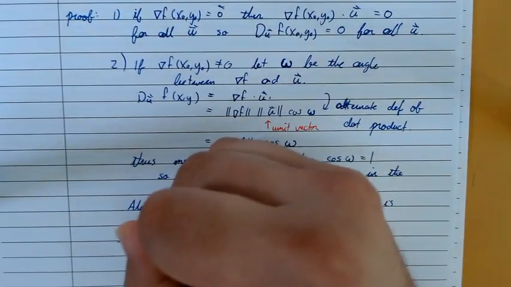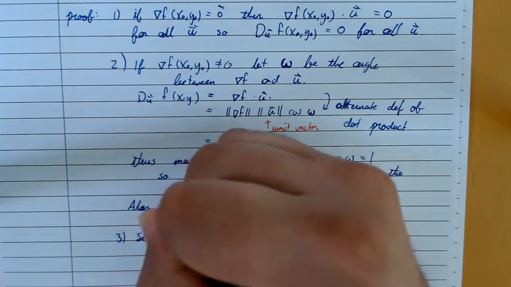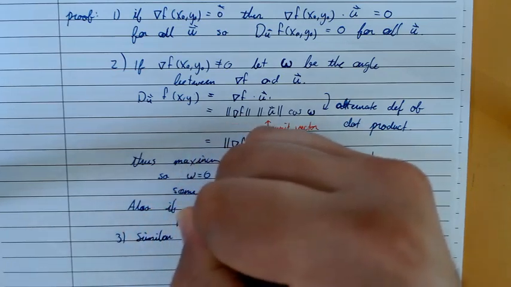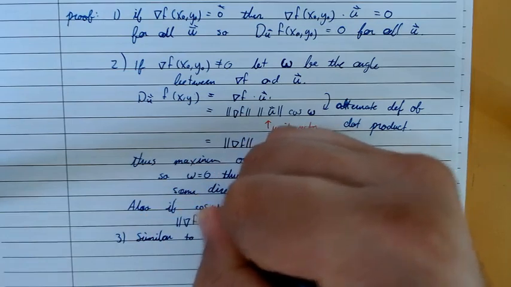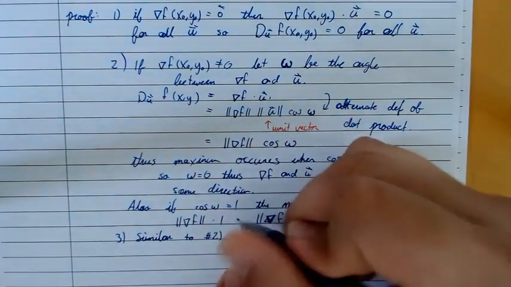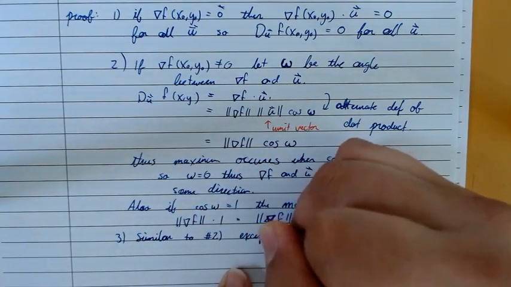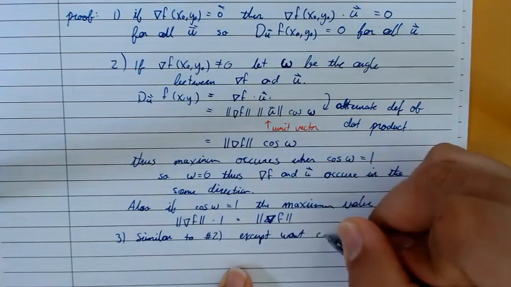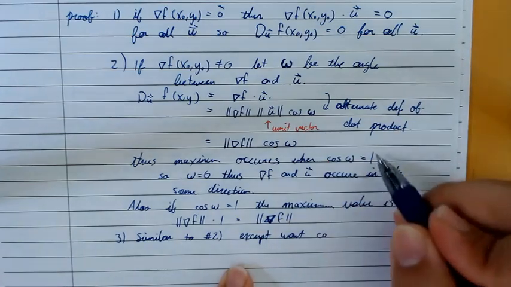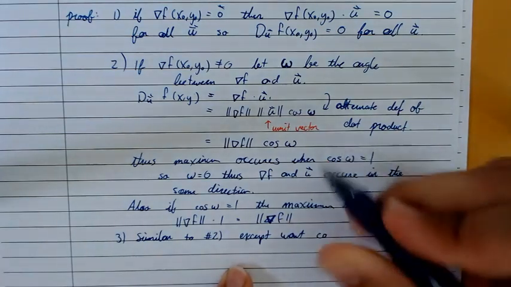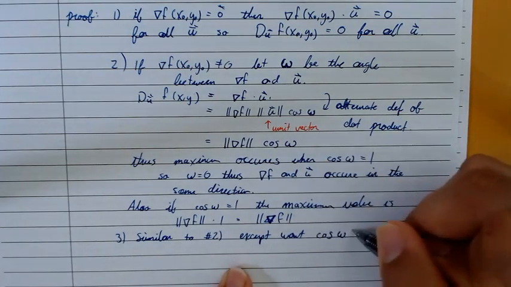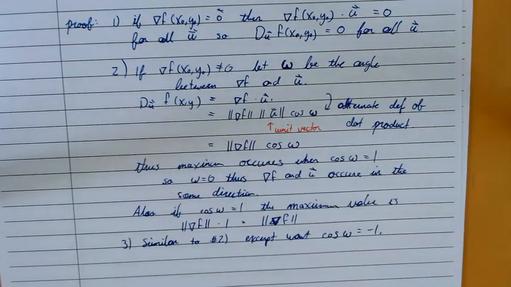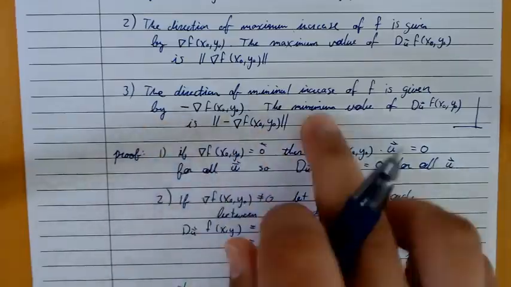3, similar to number 2, except you're going to want the cosine of theta. Since you want the minimum value, well then that should be a -1. So cosine of omega equals -1. And that'll work out to this statement here.